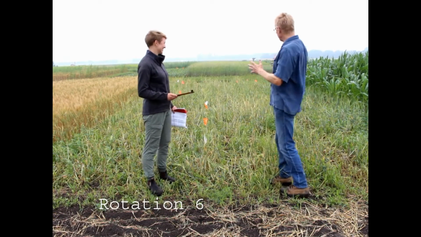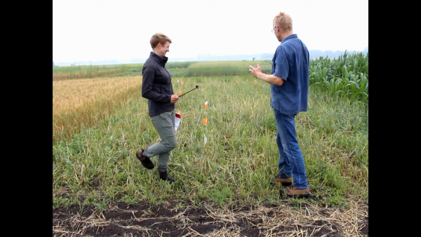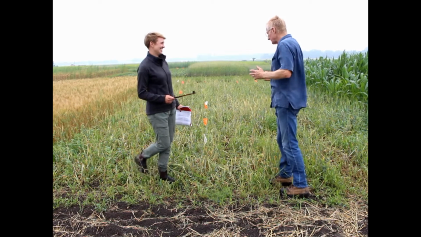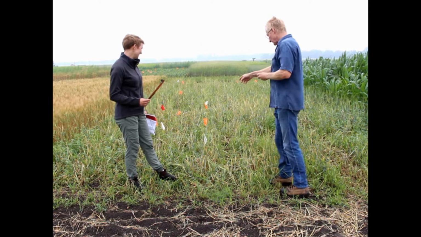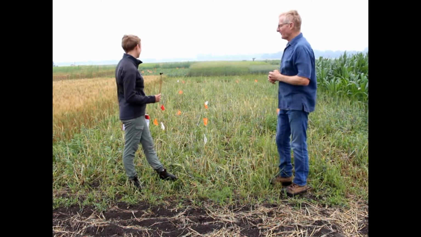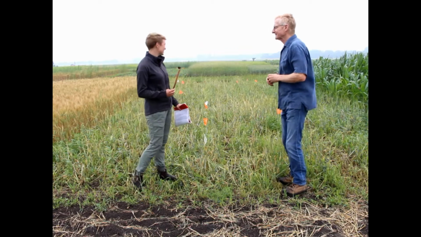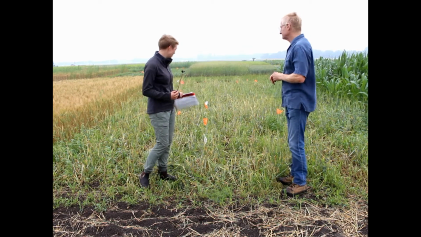All right, I'm going to just jump in here. I'm looking at this and going, what is this? Is this a barley crop? Is this a weed crop? Is this a purple flowered plant crop? What's going on, and what's this rotation all about? It looks chaotic at the moment, but it's all part of the plan.